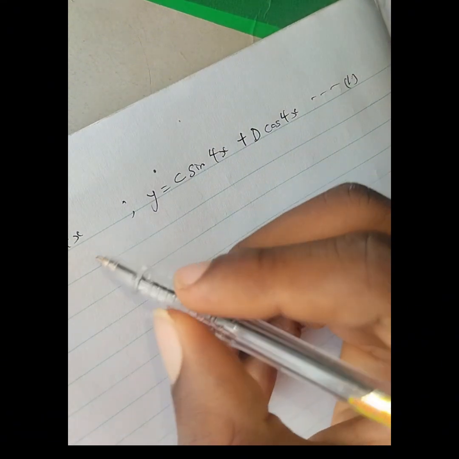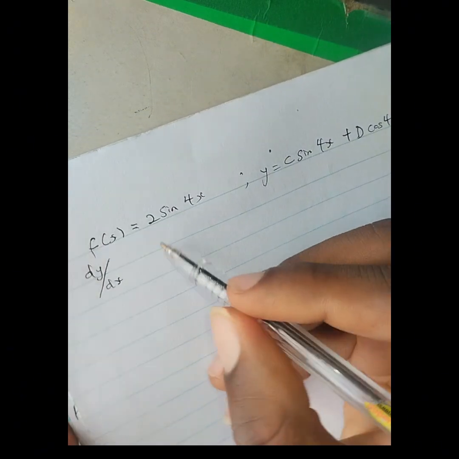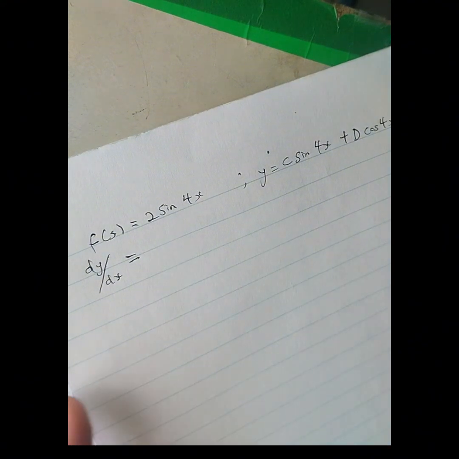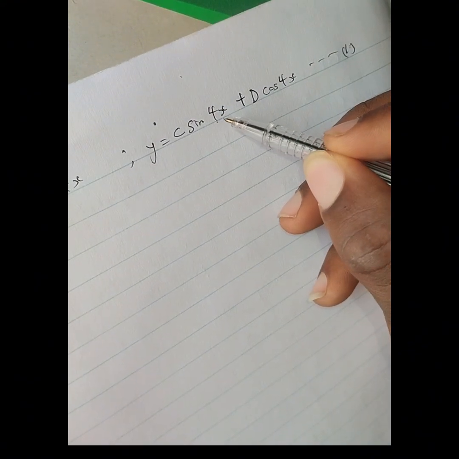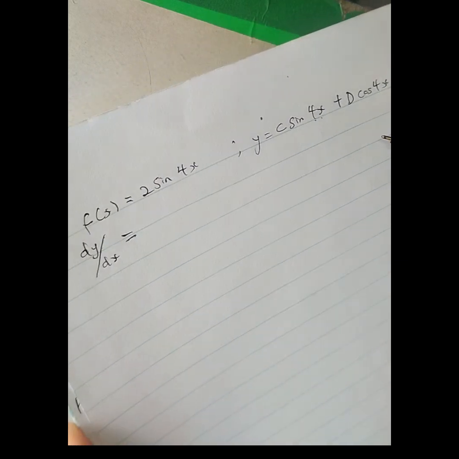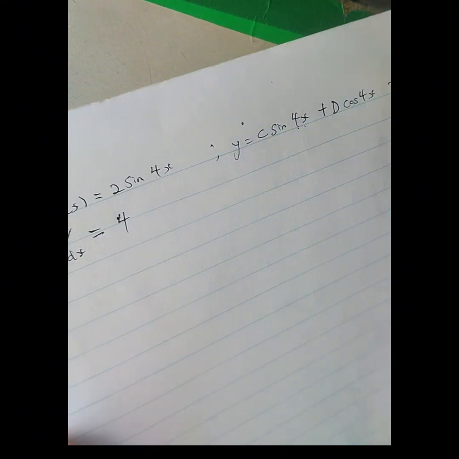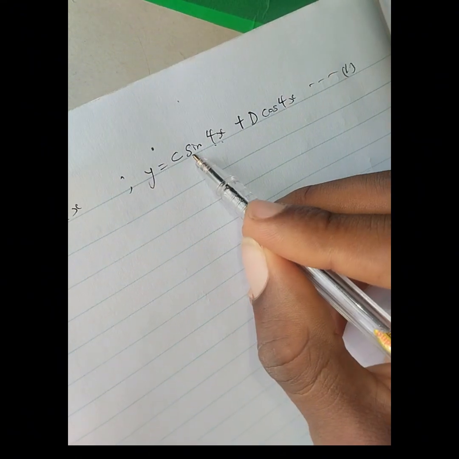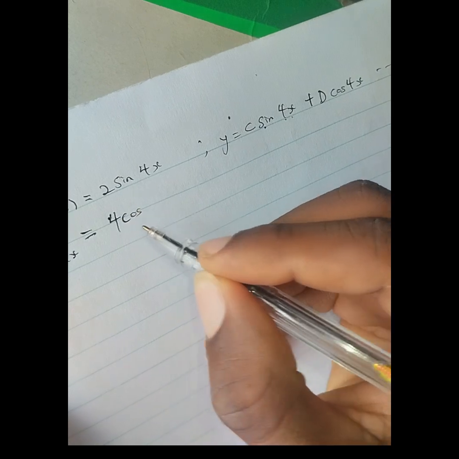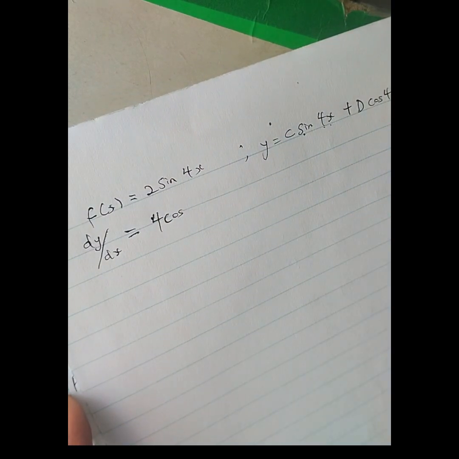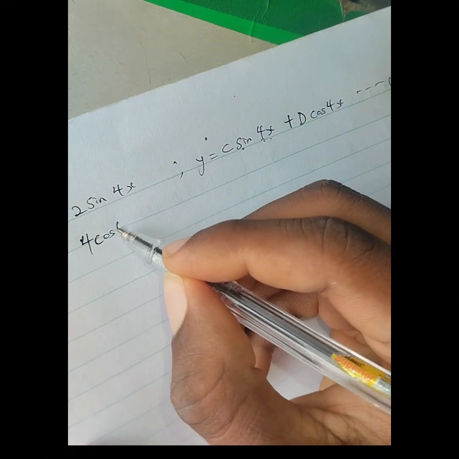So now, like we did before, we differentiate y. dy over dx, that is what? Differentiate 4x first. Differentiate 4x, we have 4. Now differentiate sine, we have cos 4x again.